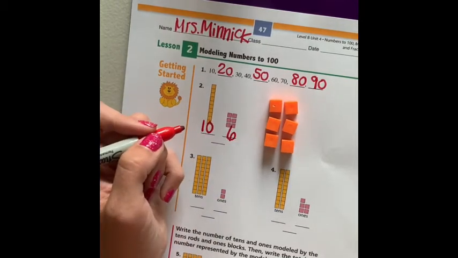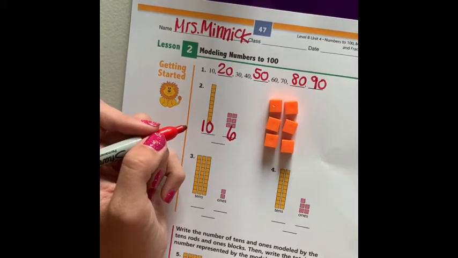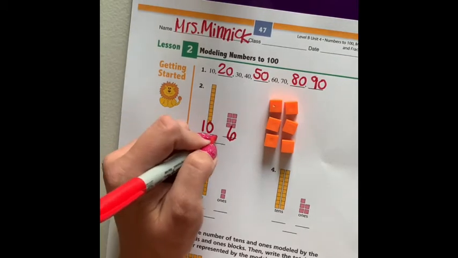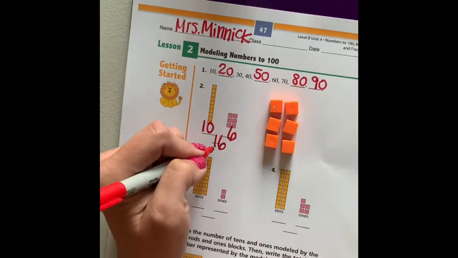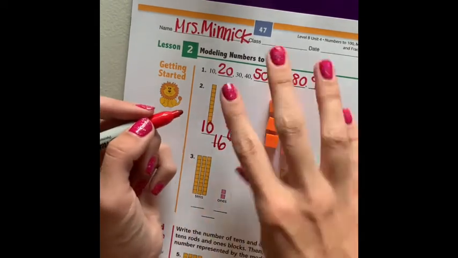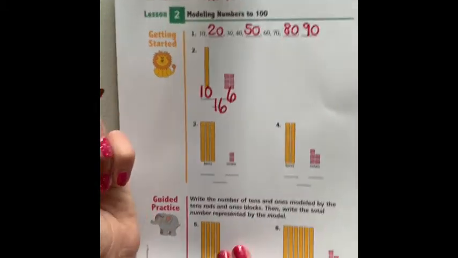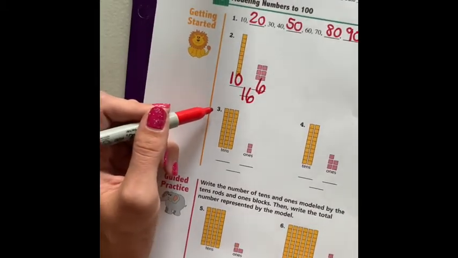So how many blocks do I have in all? 16. Very good. 1, 6. What number is that? 16. What's the number? 16. All right. Very good. Let's point to number 3.